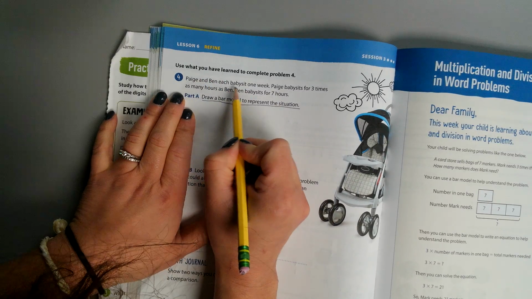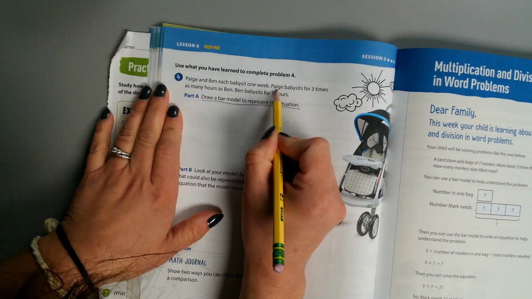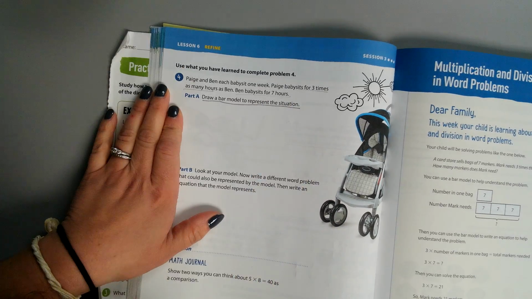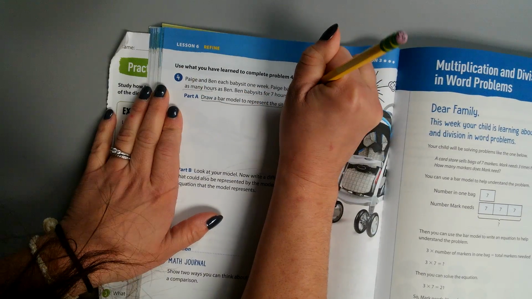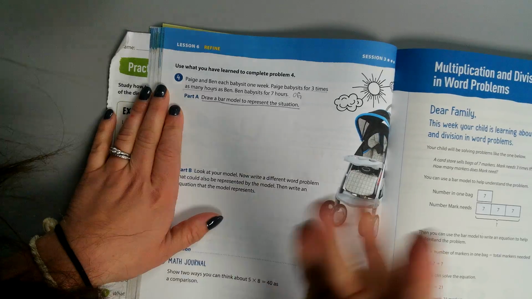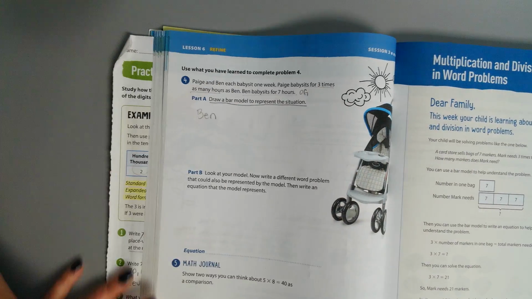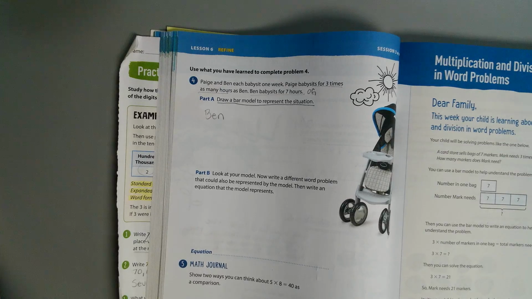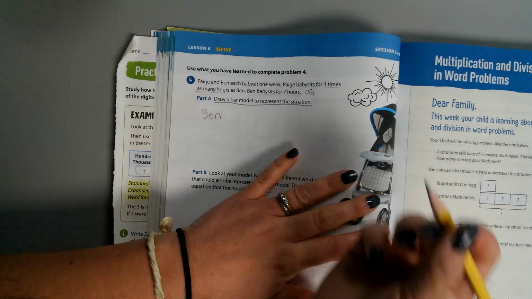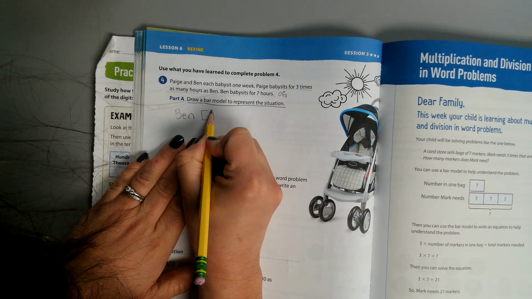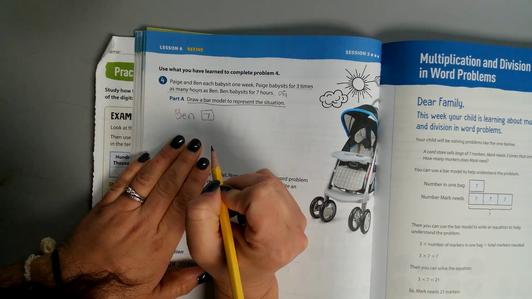Okay. Paige and Ben both babysit. Paige babysits 3 times as many hours. Ben babysits for 7 hours. 7 is our OG. That's our original number. So we're going to draw that here. We're going to label it Ben. I'm going to go sharpen my pencil. Okay, Ben babysits for 7 hours, and that's our original.